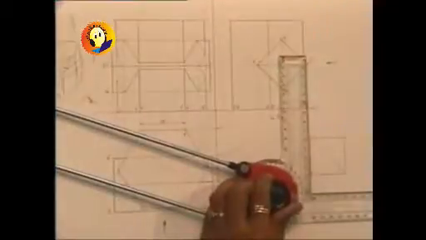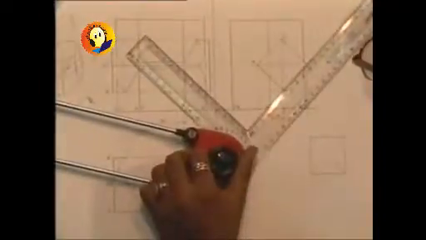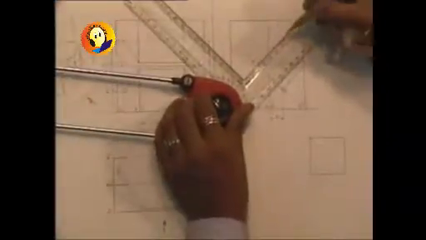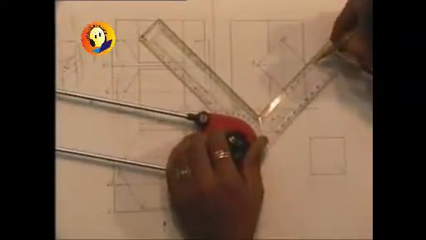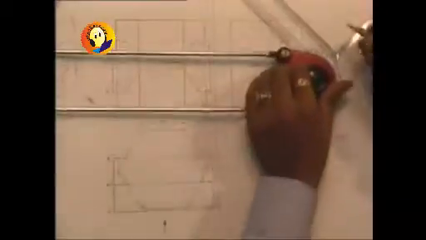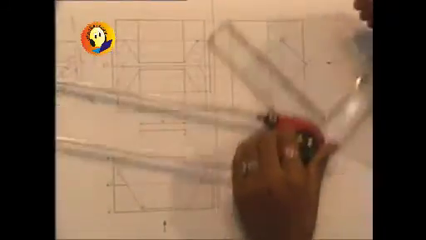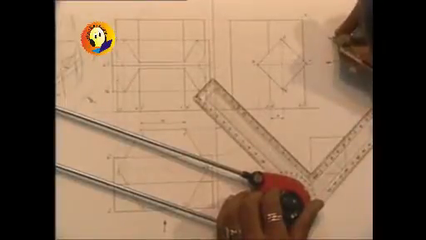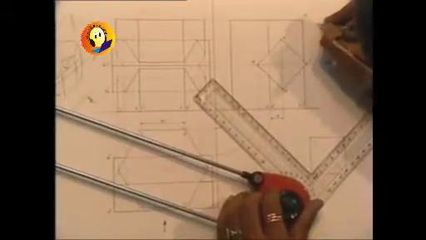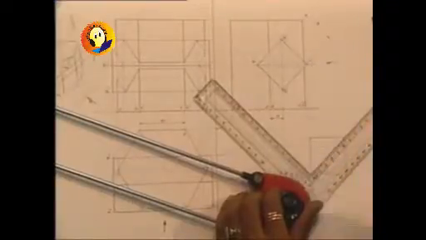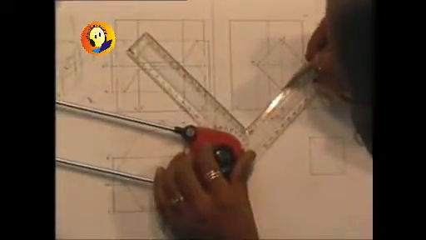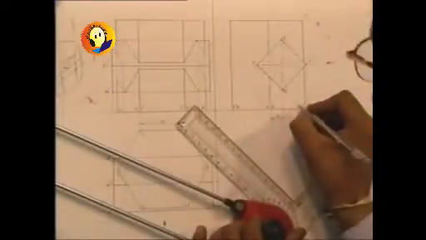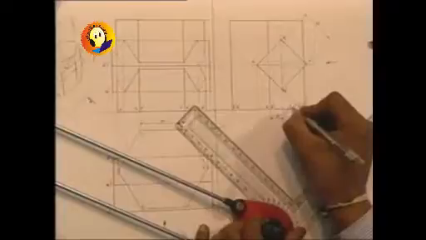And then the side of the square is to be shown, which can be taken anywhere and will be shown like this. That is the side of the square prism, which is 40 millimeters. Of course, if you want to show the angle, then even the angle can be shown, as the face is making 45 degrees.